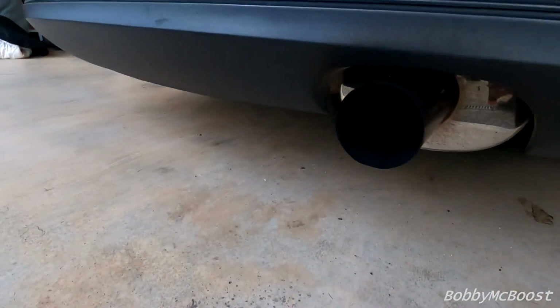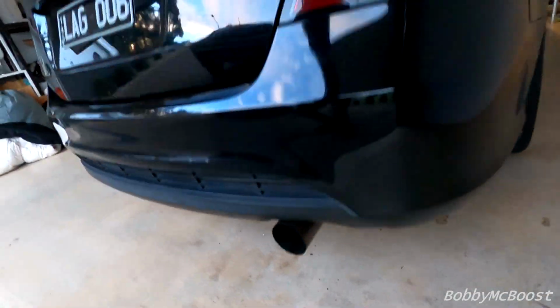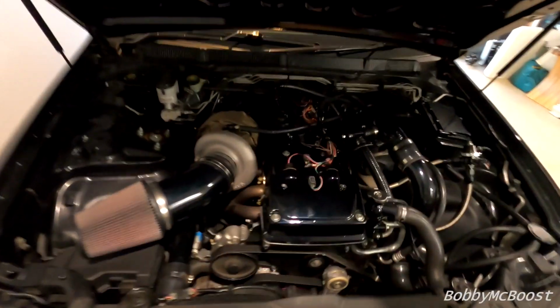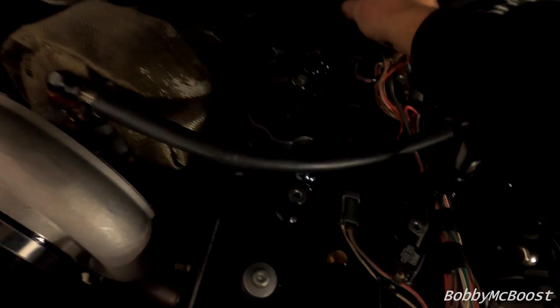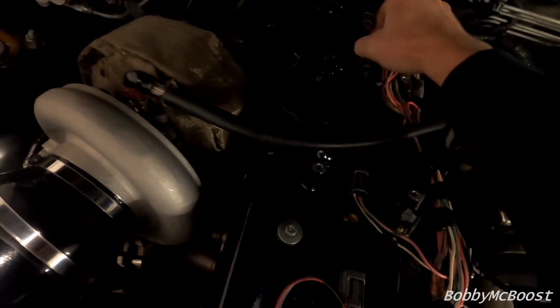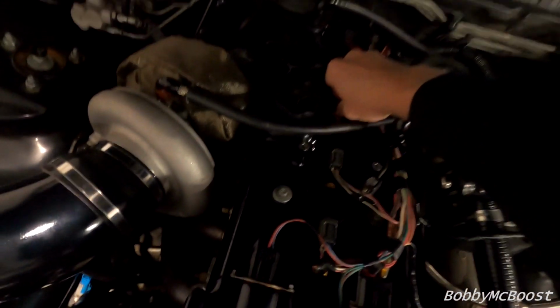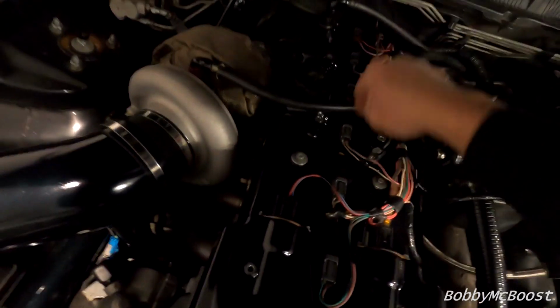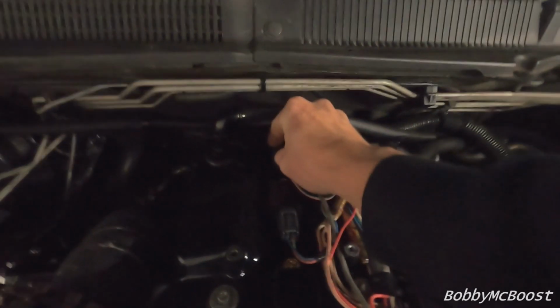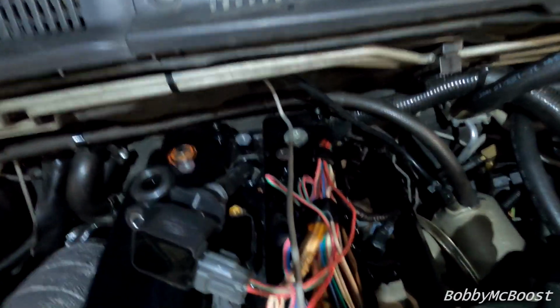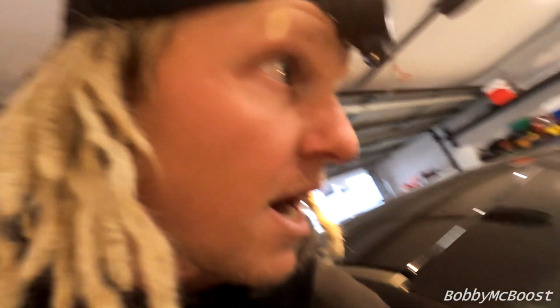I think it's got a bit of a miss. That one. Definitely that one. So yeah, it was going well so far. Checking to see if that coil's dead. See if it's got spark.